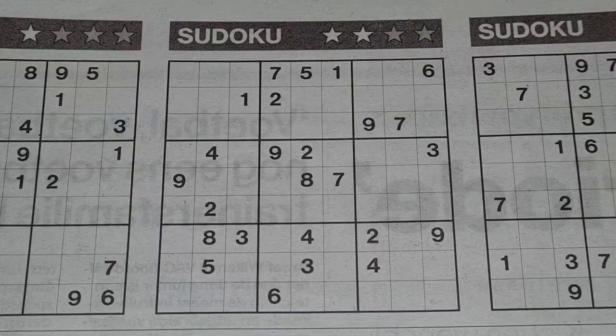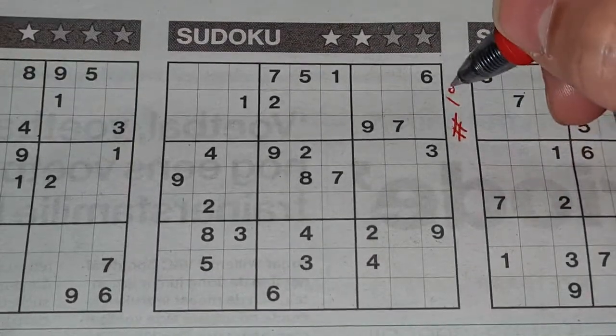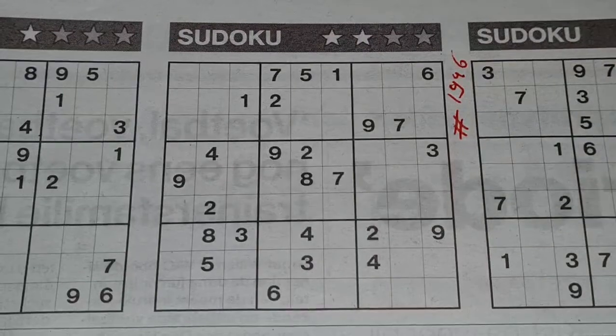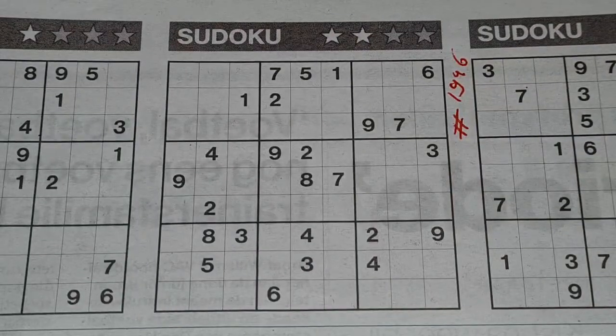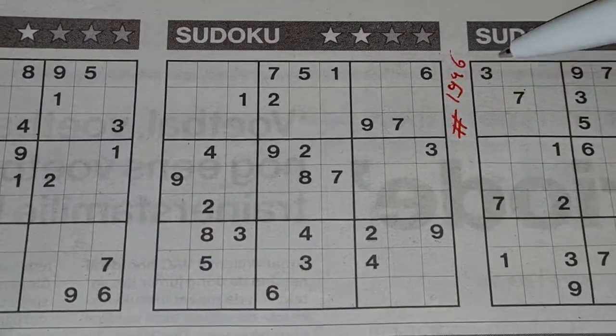With this one, and this one will be number 1946. Before I start, I always count the printed digits.